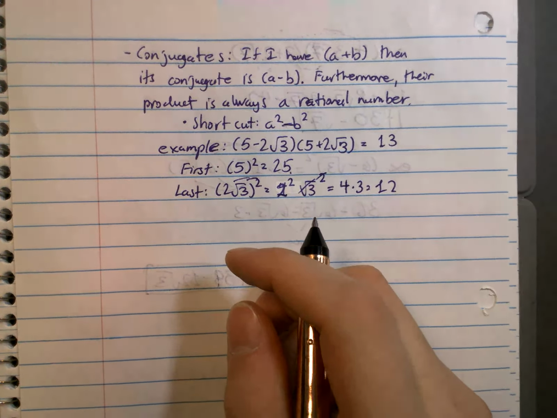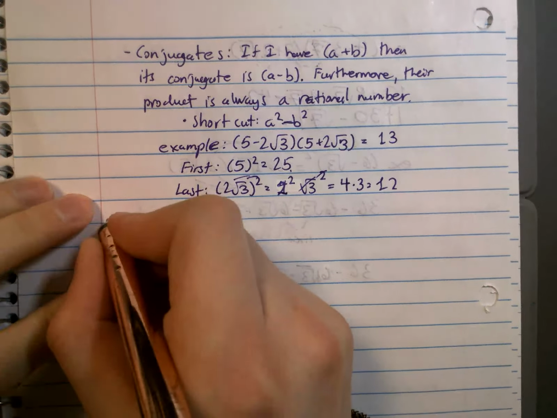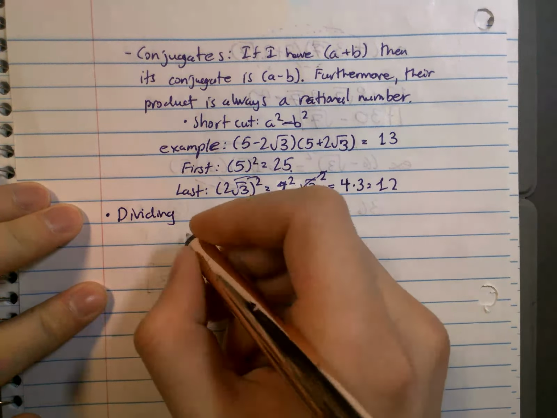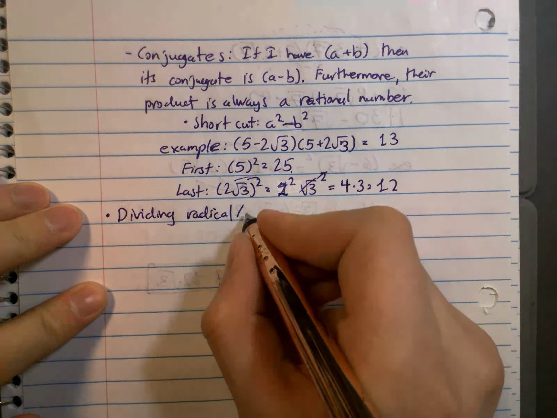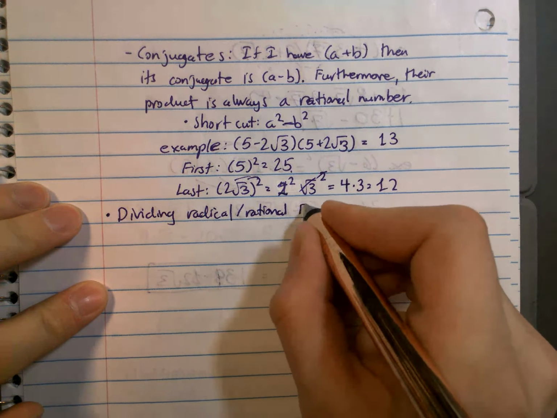Does that make sense so far? Okay, great. Now, why do we need to know this? Because now we're going to talk about dividing radical and rational expressions.